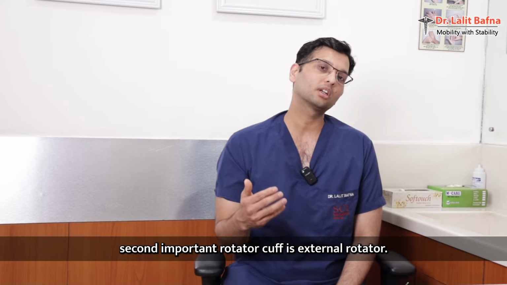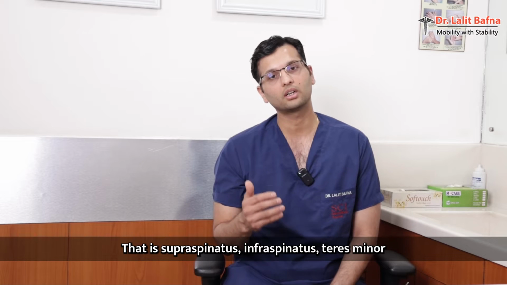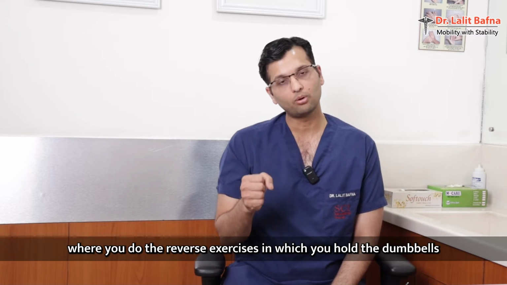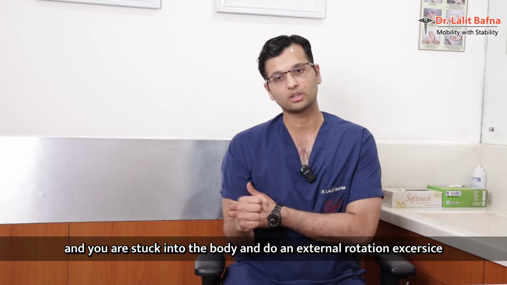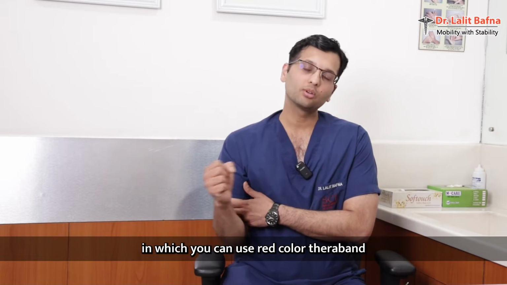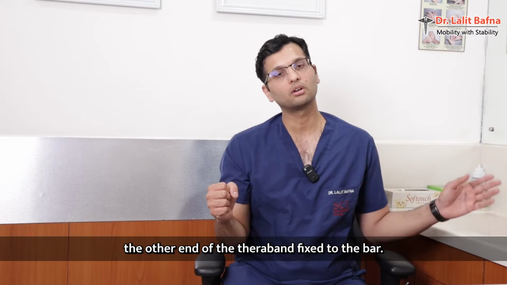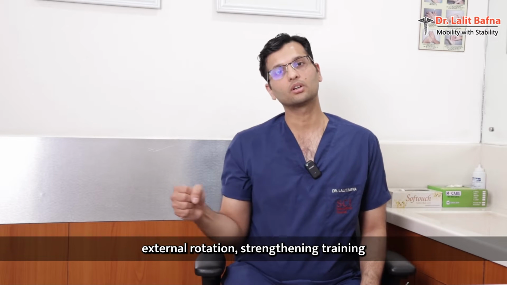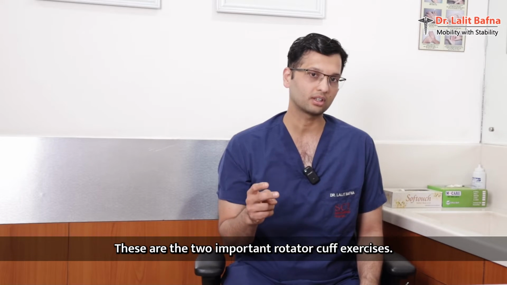The second important rotator cuff group is the external rotators, that is supraspinatus, infraspinatus and teres minor, where you do the reverse exercise, in which you hold the dumbbell with your elbow tucked into the body and do external rotation exercises. You can use a red color TheraBand where one end of the TheraBand is fixed to the bar, and with the other end you do external rotation strengthening training. These are the two important rotator cuff exercises.